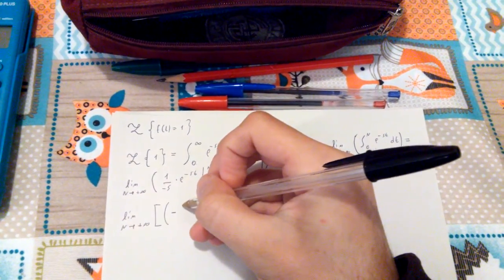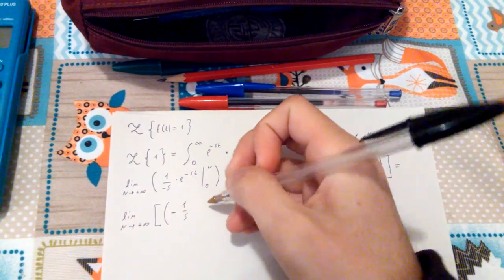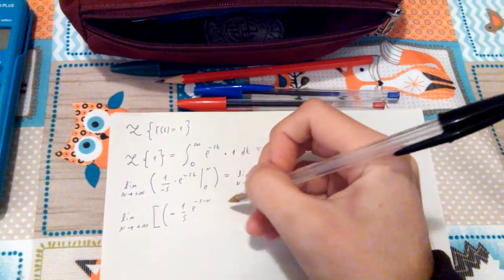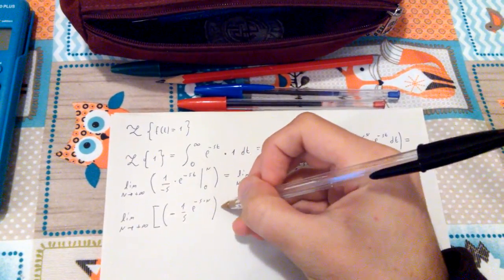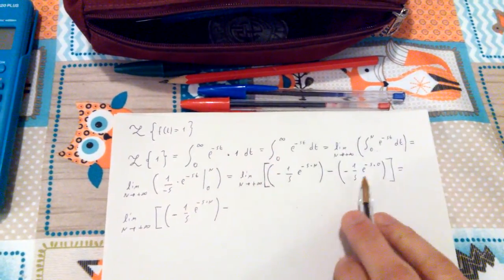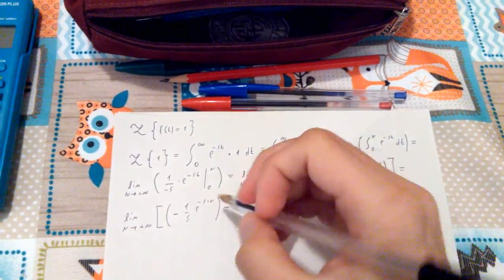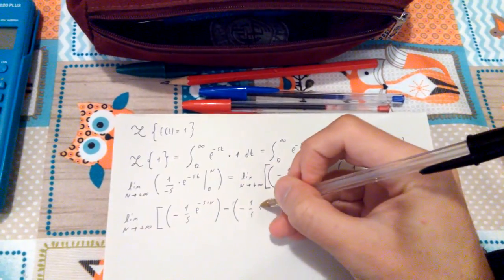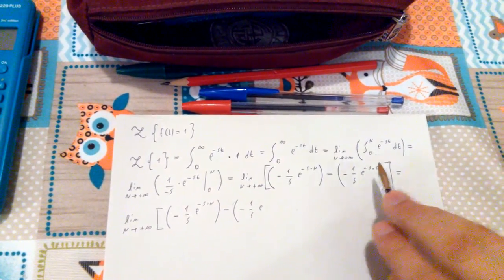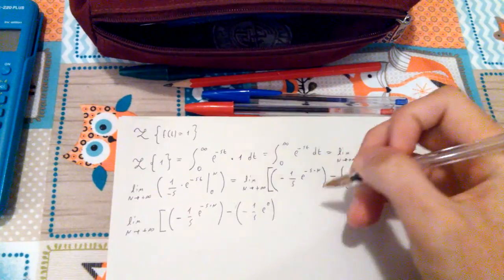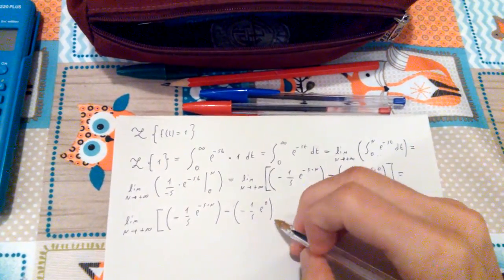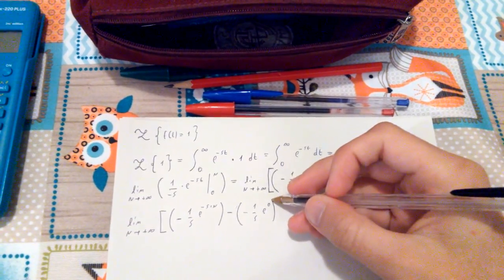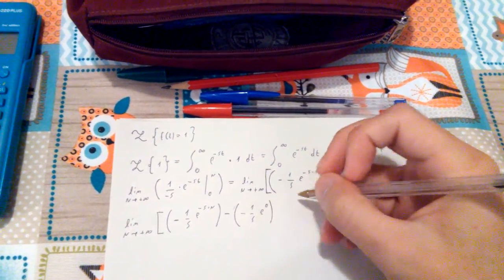It's going to be negative 1 over s e to the negative s times n, minus, and we're just going to multiply this by 0, so this is actually negative 1 over s e to the negative s times 0, just e to the 0. If you remember, e to the 0 is just going to be 1. It behaves just like any other number in this case.